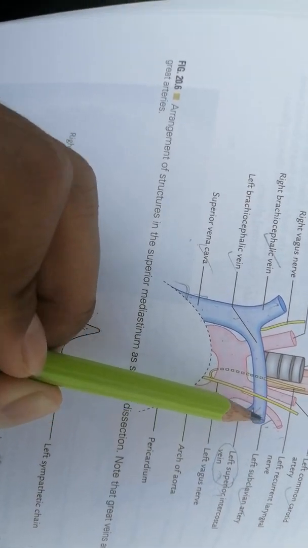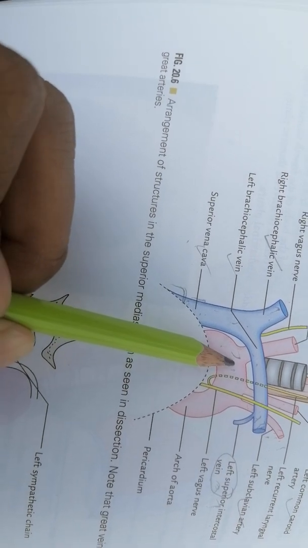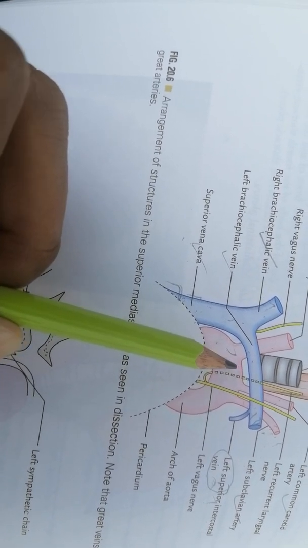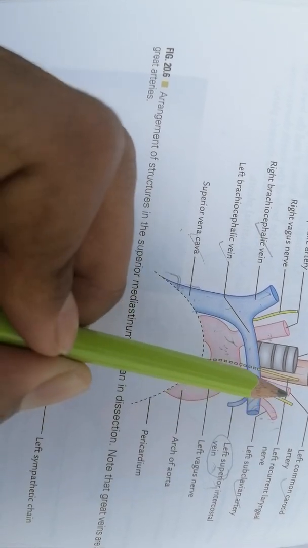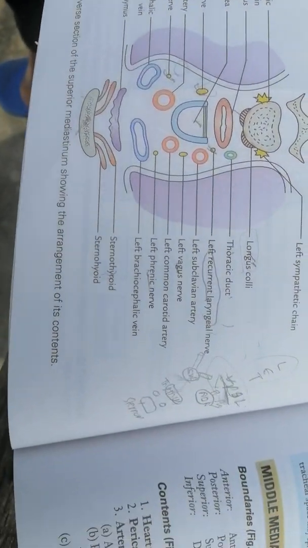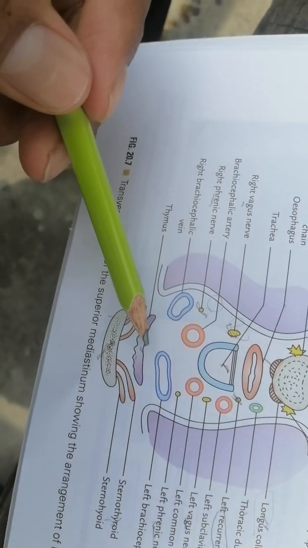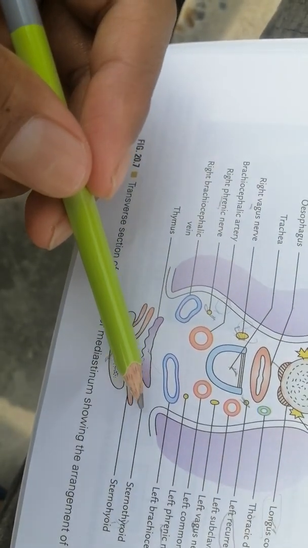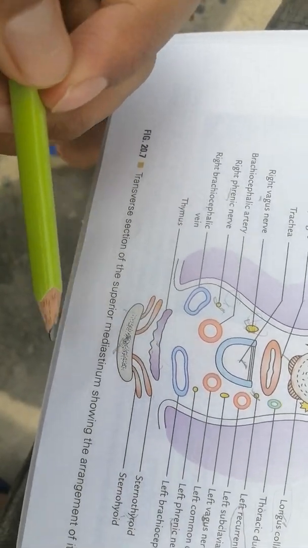Now coming to the arch of aorta, the branches from the arch of aorta are the brachiocephalic artery, the left common carotid artery and the left subclavian artery. Now coming again more anteriorly, this is the thymus, and this is the thyroid and sternocleidomastoid muscles. These are the muscles, and this is the thymus, and this much is the content.